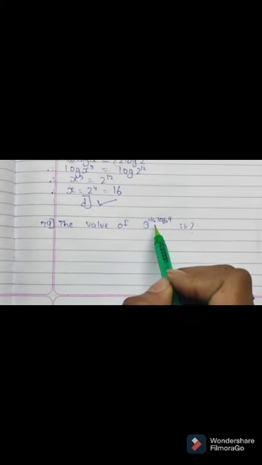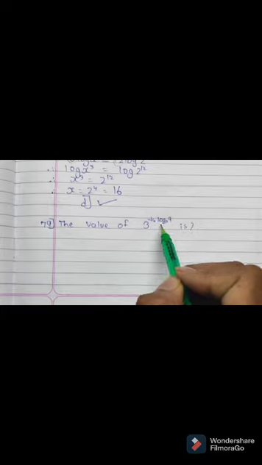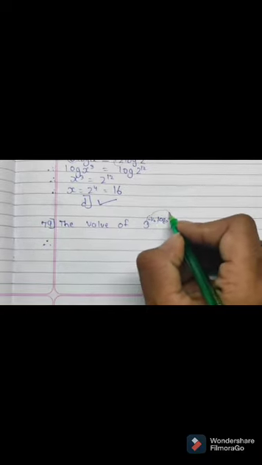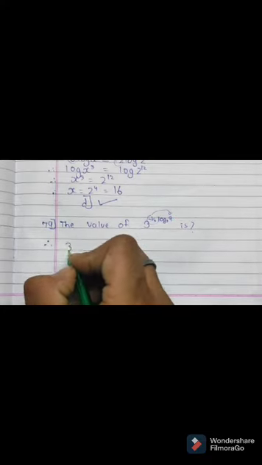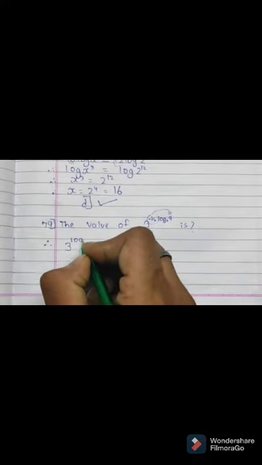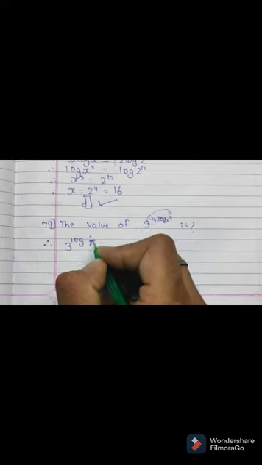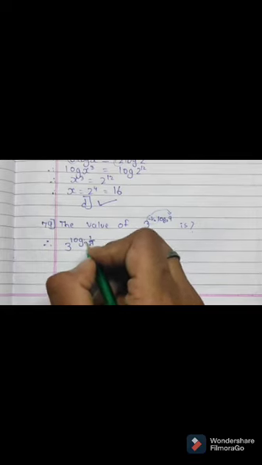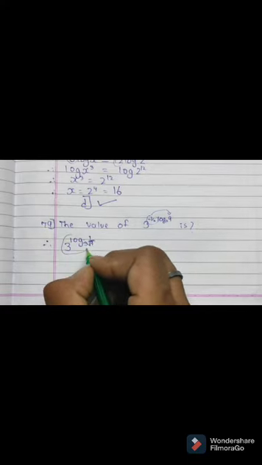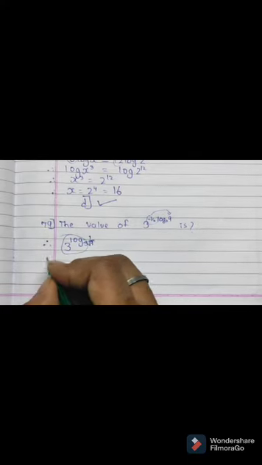Now here we need to find the value of 3 raised to minus 1 by 2 log 9 to the base 3. Now therefore this minus 1 by 2 will come into the power of 9. Therefore we can write this as 3 raised to log 1 upon root 9 to the base 3. Now this will get cut, so our answer is 1 by root 9, that is 3. So option C is correct.